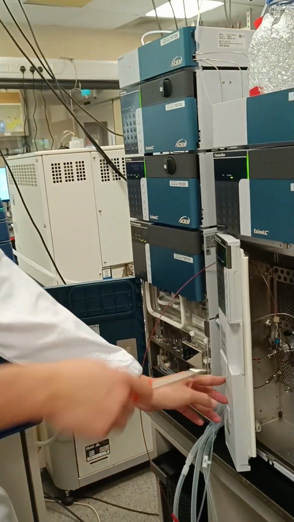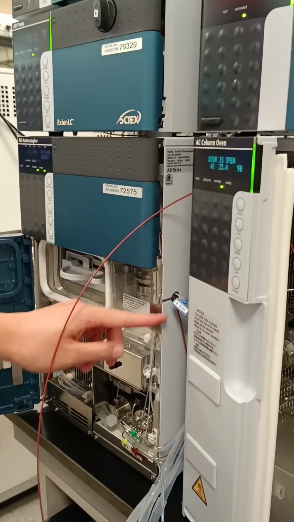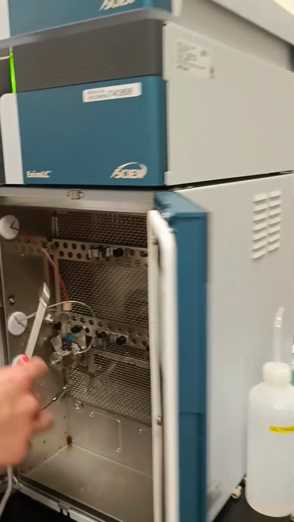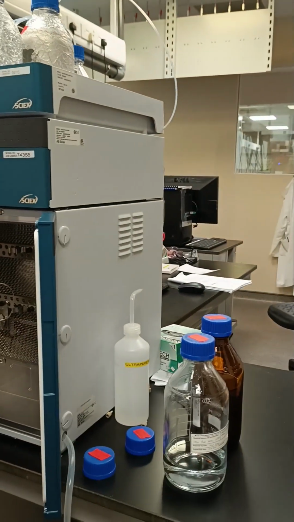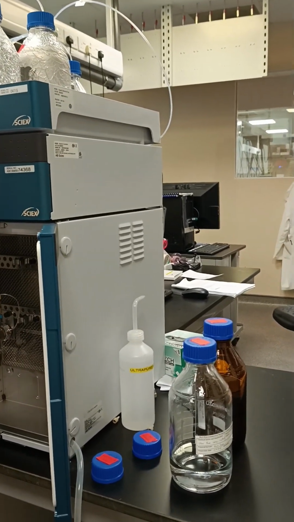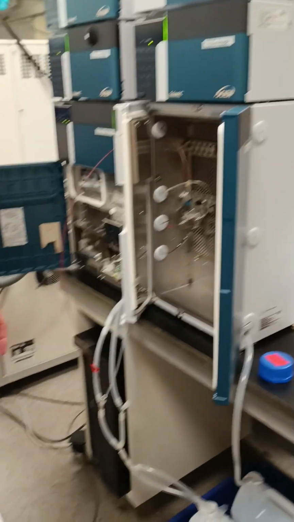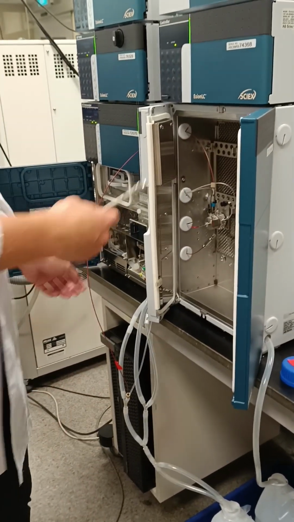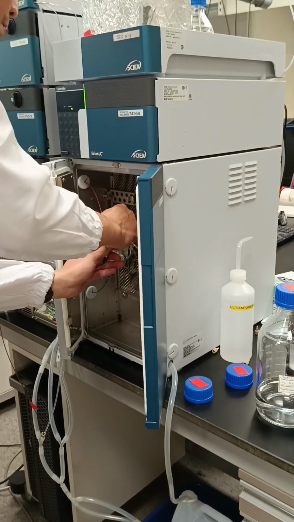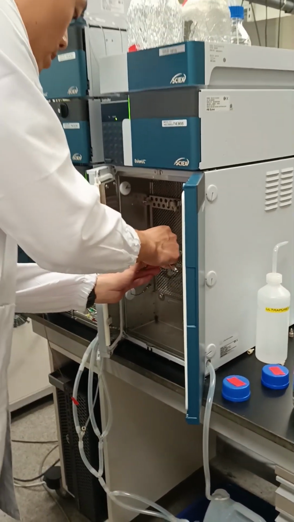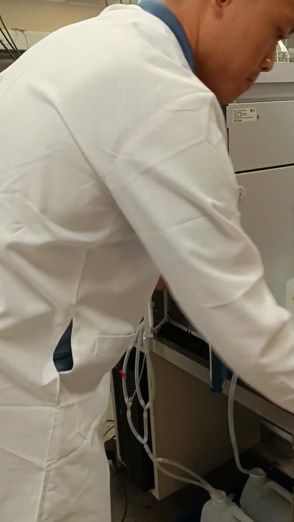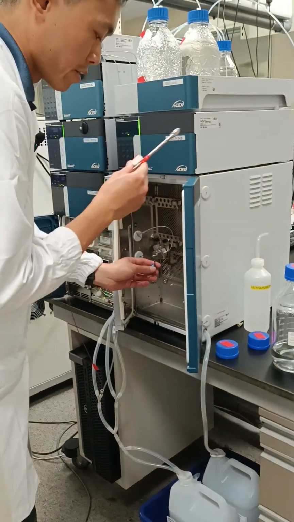I'm not sure we can see, there's a red line here. This is from connecting the autosampler, and this is where you install your column. So the direction will be here to here, then goes up, then through here. Eventually this will connect to the MS machine. So make sure you know the direction of the flow so that you can install the column properly. The next thing is we just install this column. The direction will be going up.